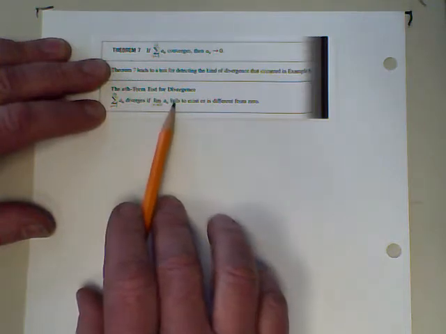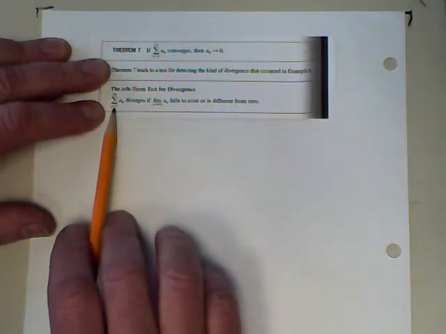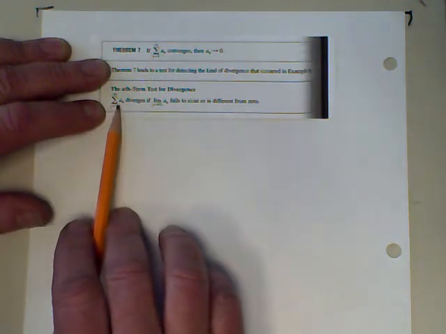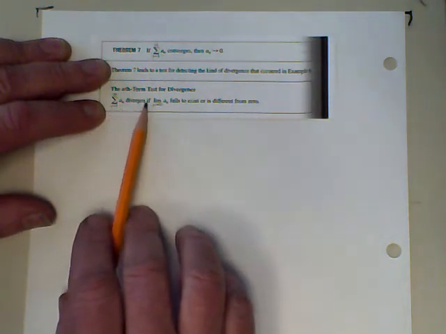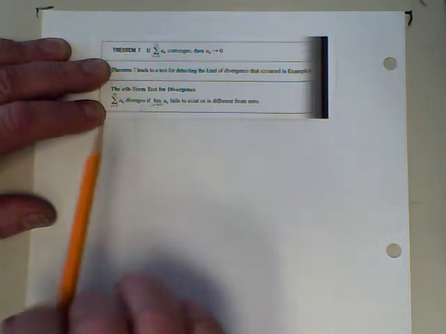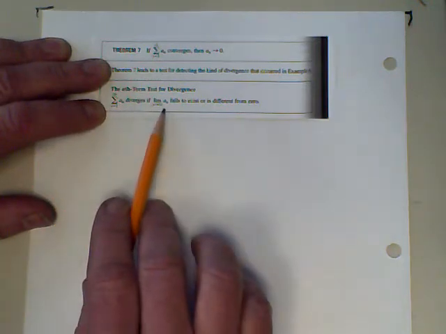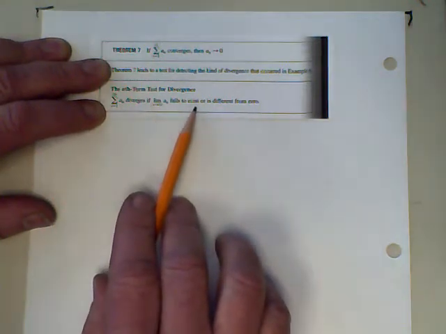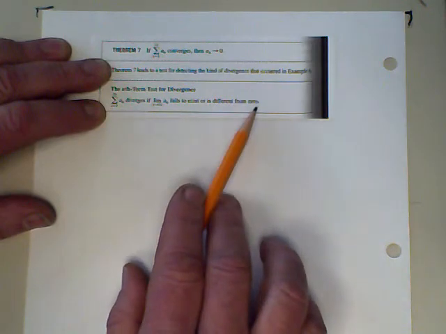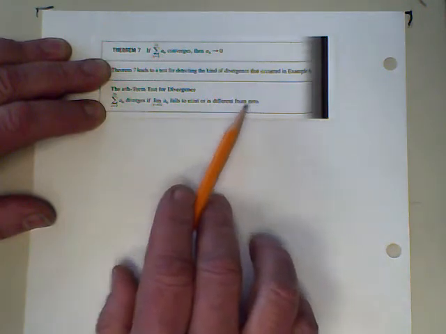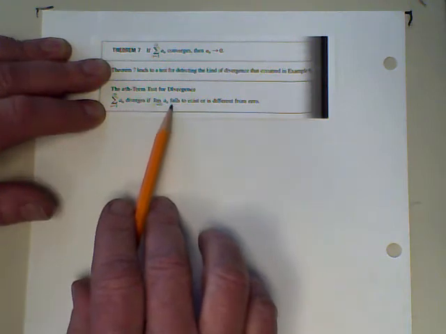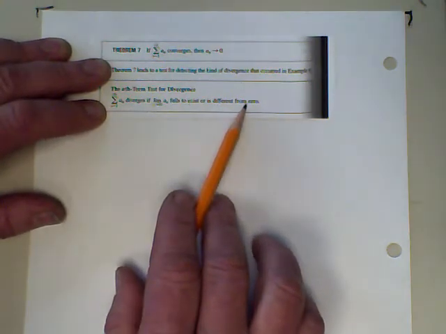Okay, and there's a subtlety here that we have to make sure we get squared away on. The series of a sub n terms diverges if the limit as n goes to infinity of the a sub n term fails to exist or is different from 0. So we know it diverges if the limit doesn't exist or is different from 0.